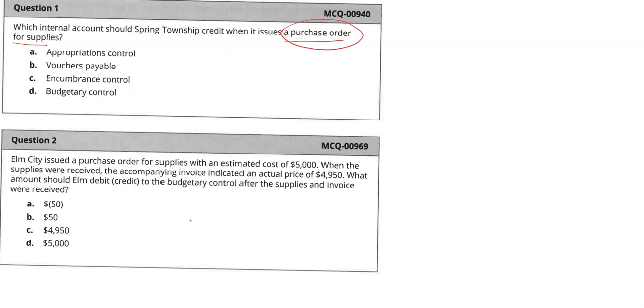It's the purchase order, budgetary control or encumbrance outstanding. That's in the textbook term, but either way the answer will be fine. So for purchase order, we record the encumbrance journal entry, debit encumbrance, and credit budgetary control.